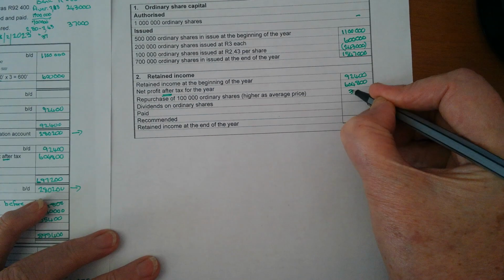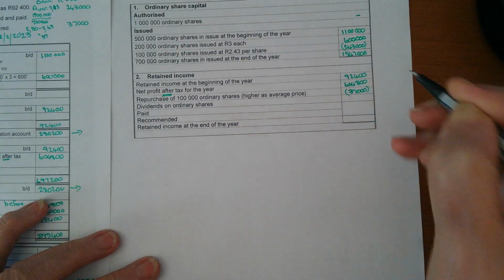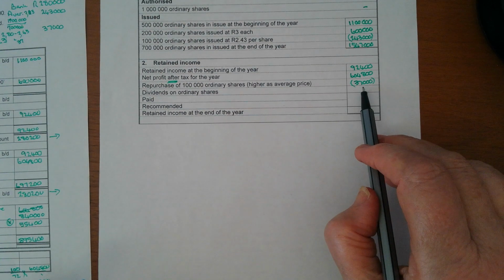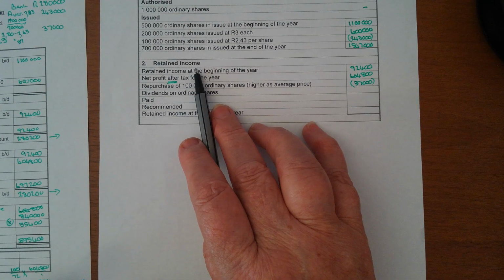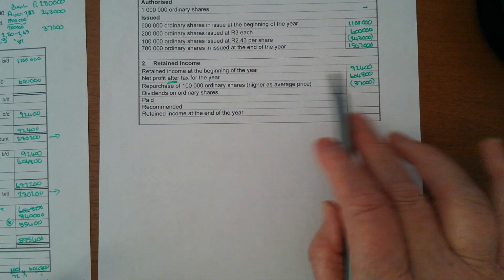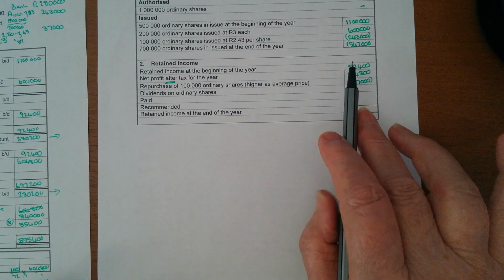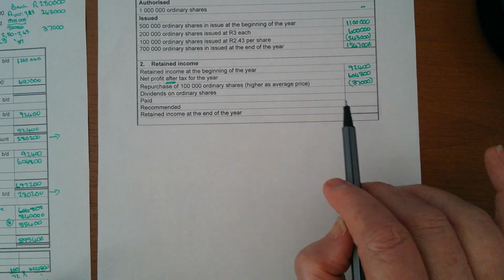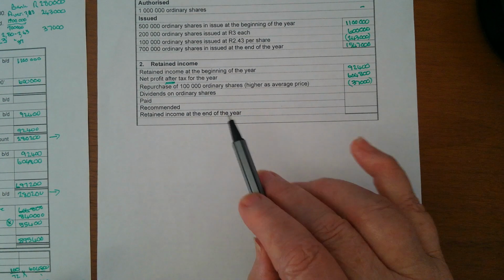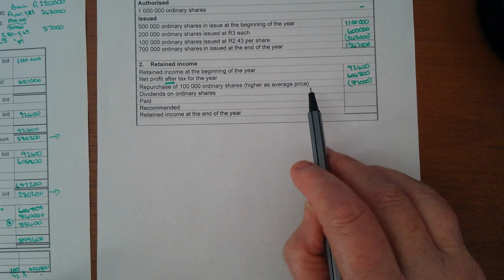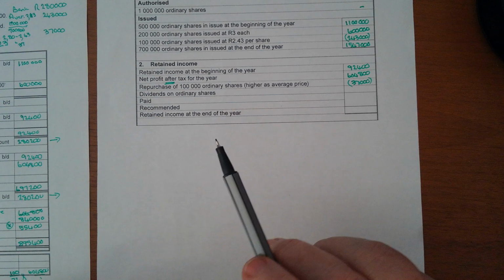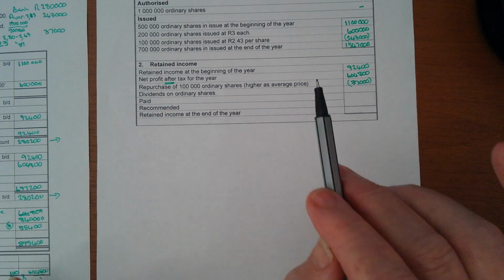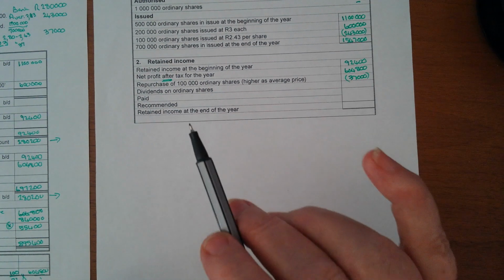So we've taken 37,000 rand from our retained income, and the reason why the business are prepared to pay that extra amount is that retained income also belongs to the shareholders. So this profit that was kept back in previous years, some of that profit belongs to the shareholders. So they're not only going to take the average price, they want some of this profit as well. The other reason is they want to reduce their accounts, so to motivate the shareholders to allow a buyback of shares. They encourage them by telling them they will pay them out some of the profits.